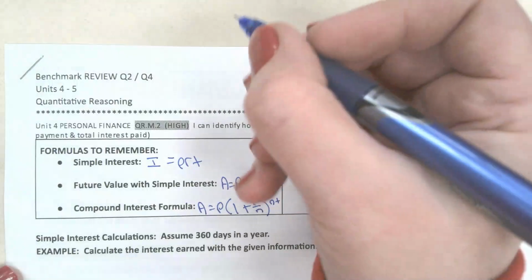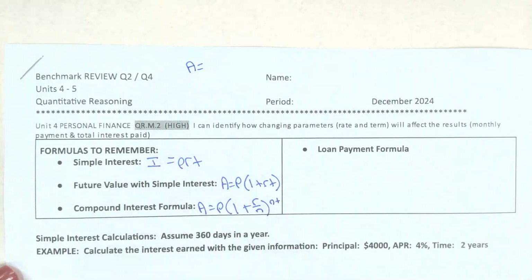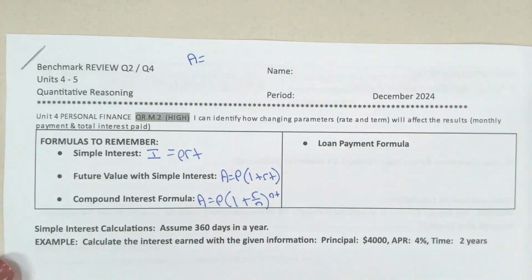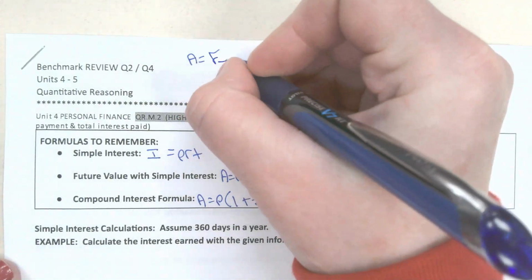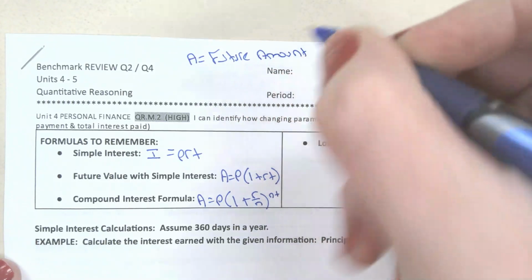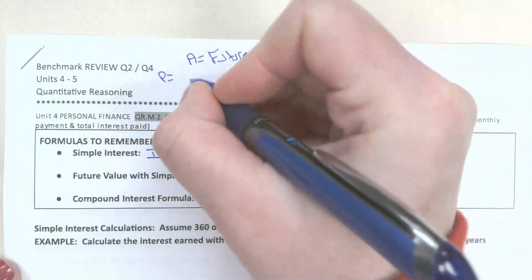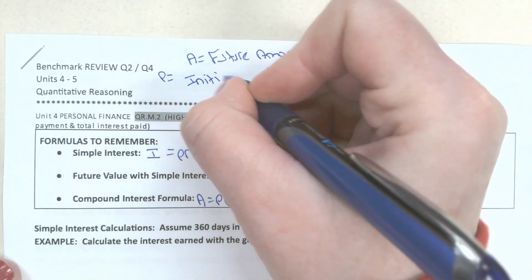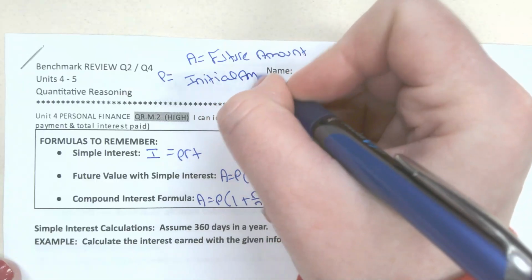A is always the future amount. P is the principal or initial amount that you're going to deposit.